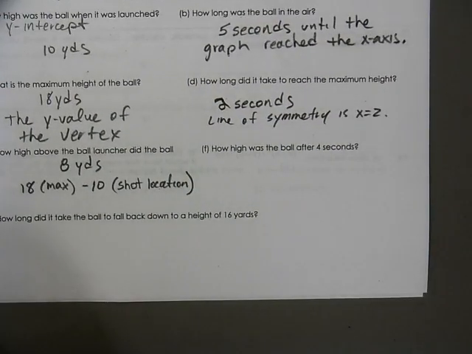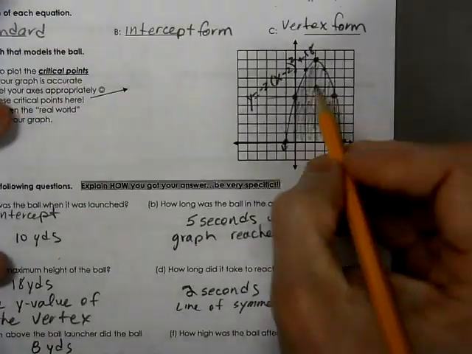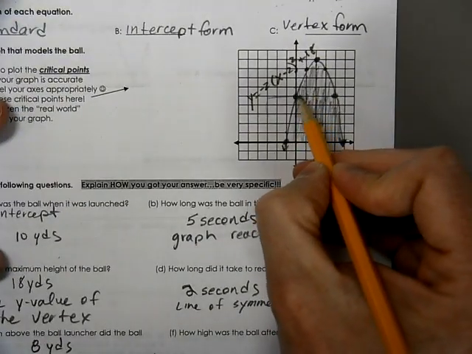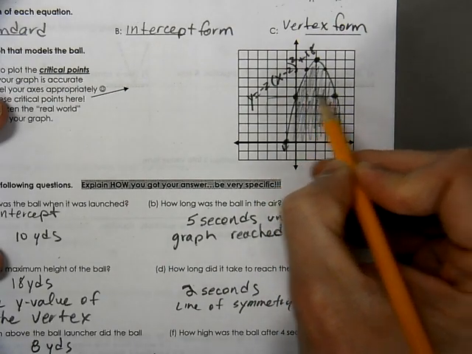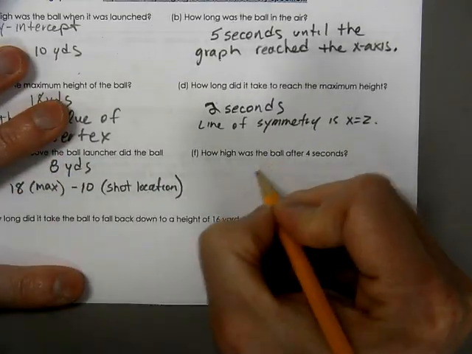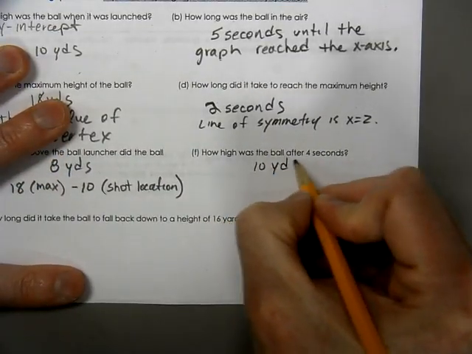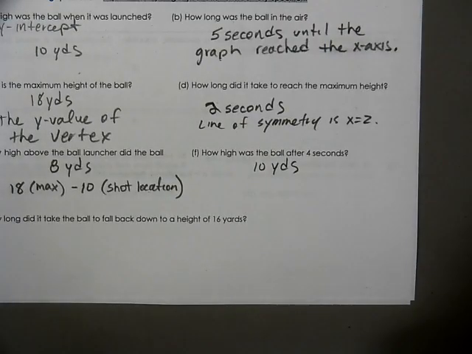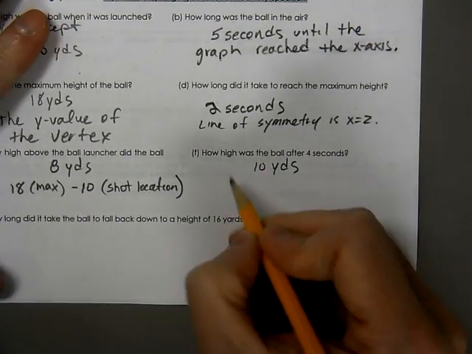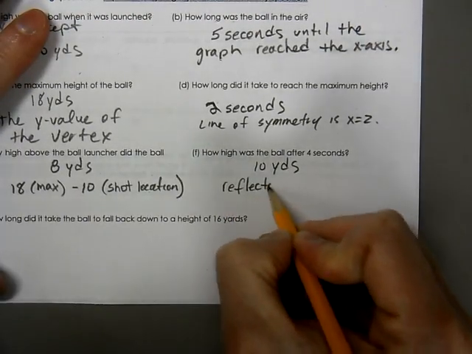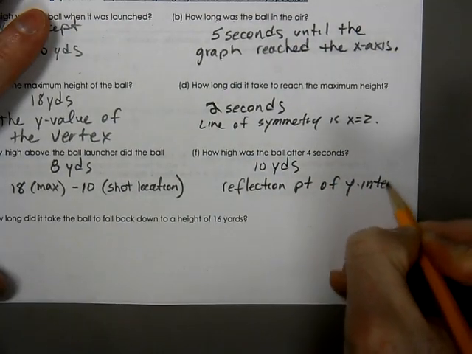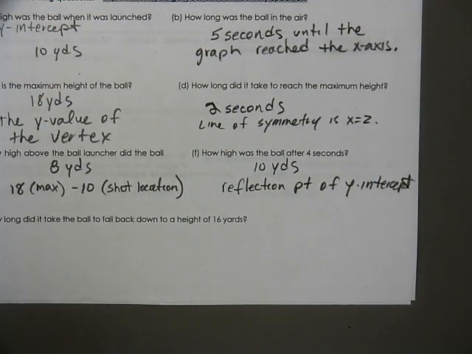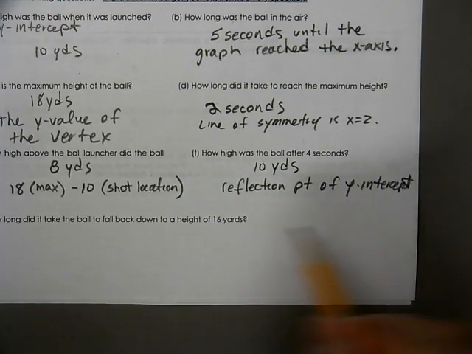How high was the ball after 4 seconds? Well, remember our x's were going by ones, so 1 second, 2 seconds, 3 seconds, 4 seconds. So it also looks to be 10. 10 yards. We know that because it's the reflection point of the y-intercept. Or you could plug in 4 into your equation. That could also work.